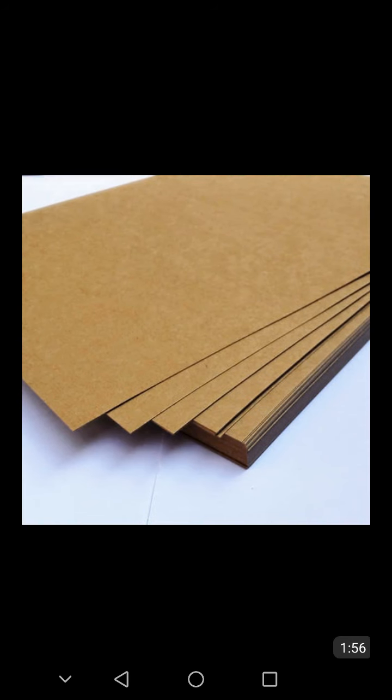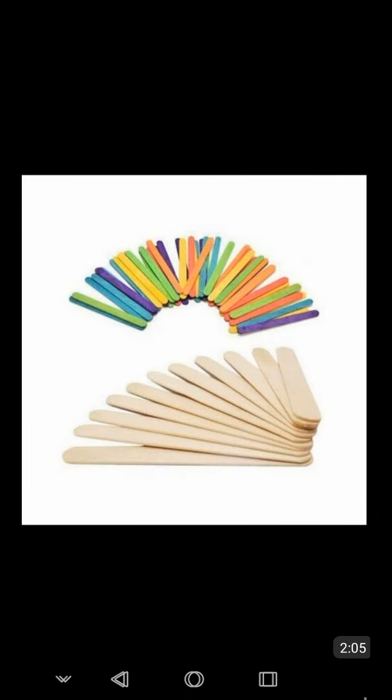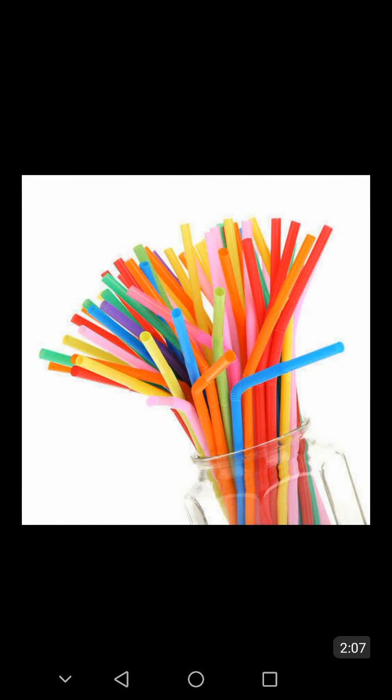Okay, after this, now we are going to make a model of a fire truck. For the truck, use a cardboard box, bottle caps, straws, and ice cream sticks. Okay, and you can also use craft material to decorate your truck.